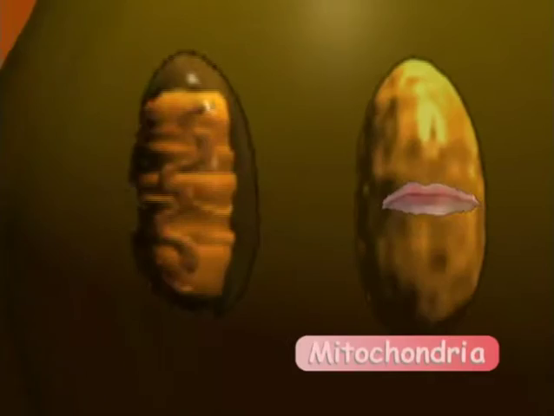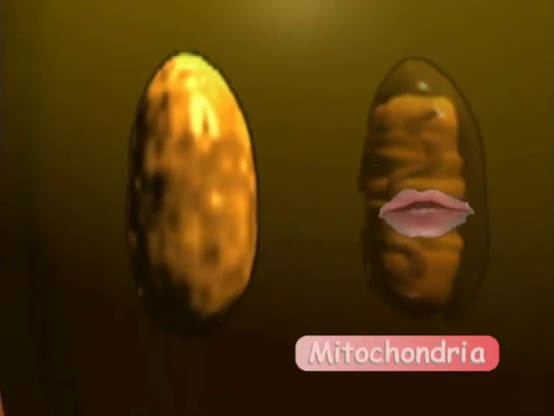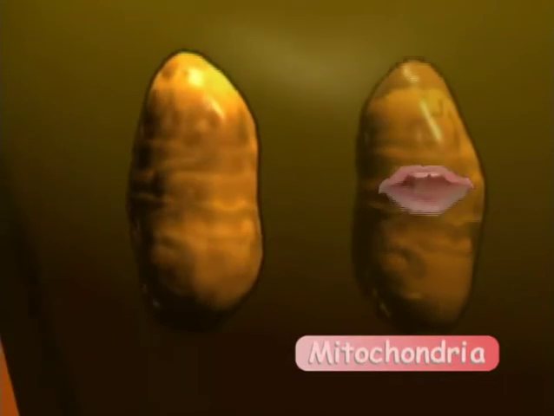Weird! How come you split in two, but the whole cell didn't? Yeah, but we use our own DNA. Because we have our own DNA, we do not rely on the cell for division. We can divide ourselves.